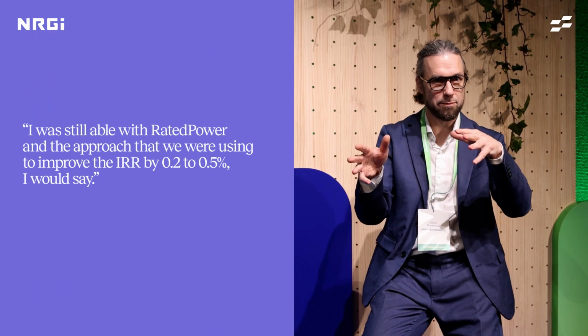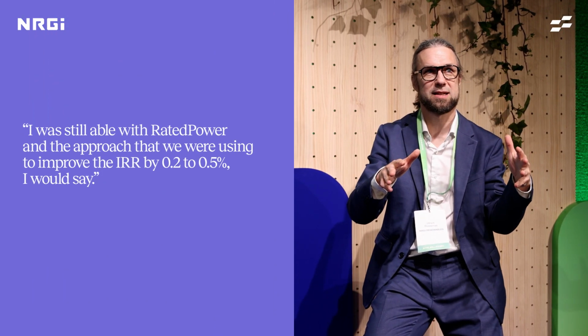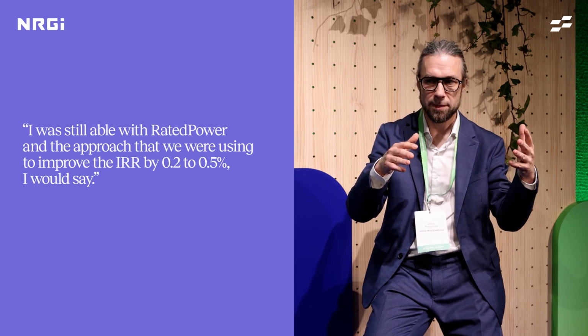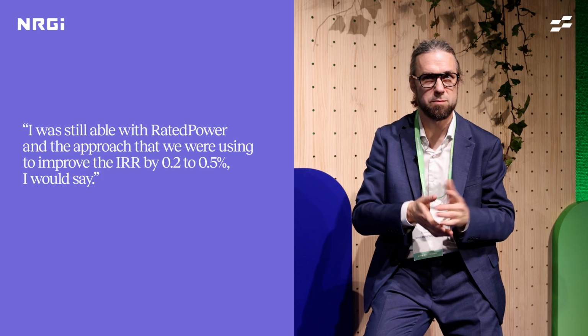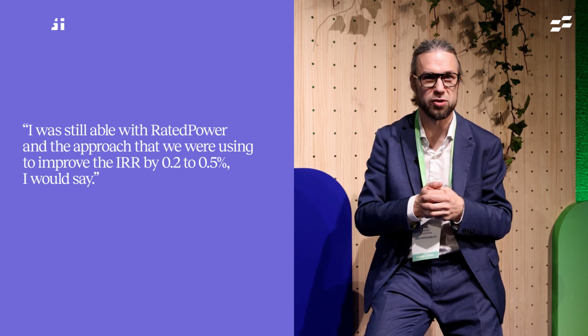Compared to the first design that we had about the project that I was doing with NRGi, and that was done by a consultancy firm who were not using RatedPower. So if we take that as a baseline, just before a financial investment decision, I was still able, with RatedPower and the approach that we were using, to improve the IRR by 0.2 to 0.5%, I would say.